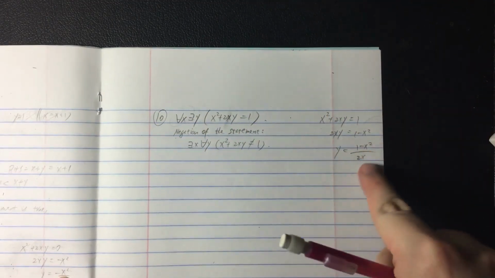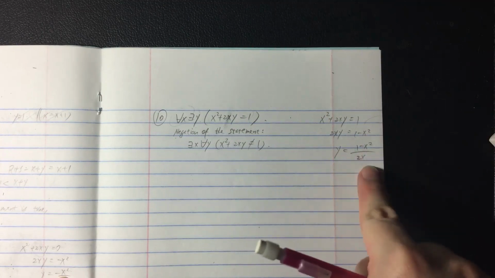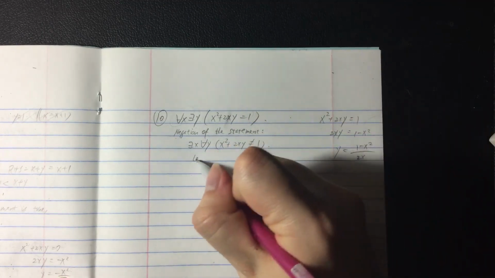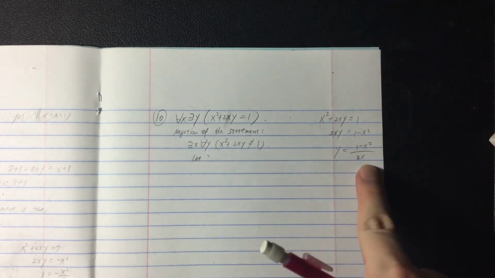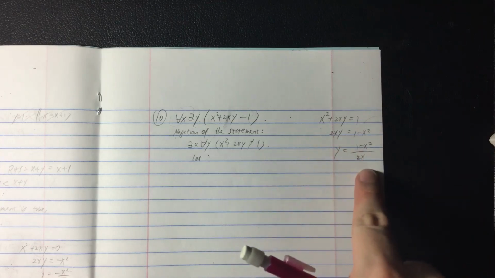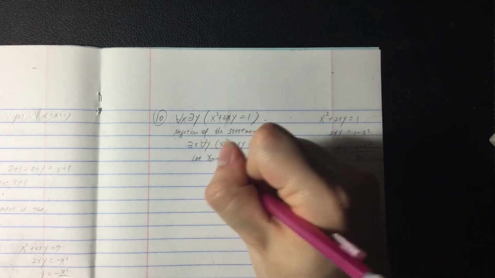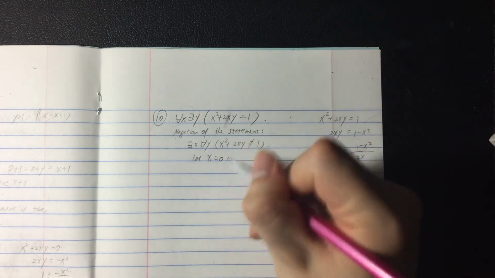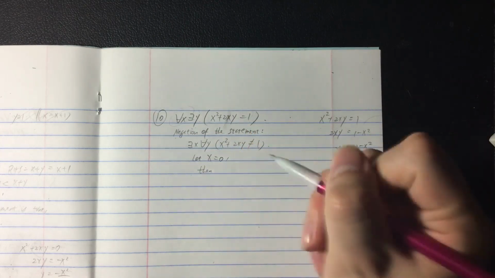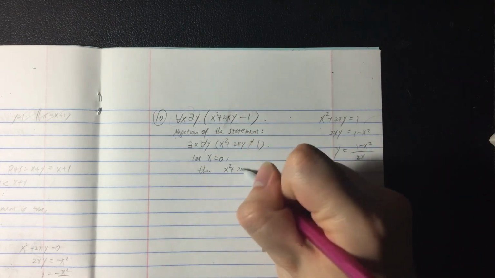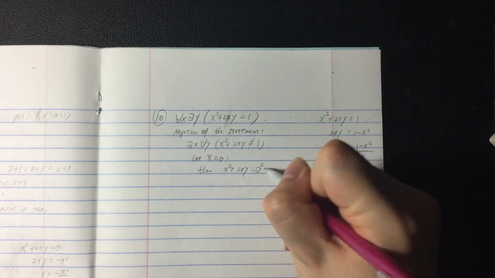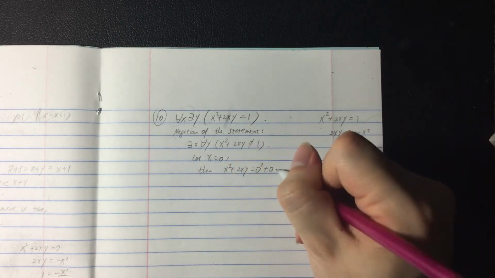As we see, when x is 0, we cannot find such a y. So let x equal 0. Then x squared plus 2xy will be 0 squared plus 0, which is 0.